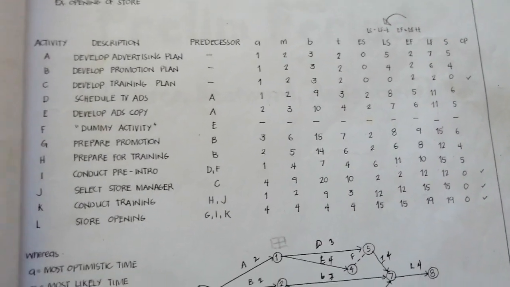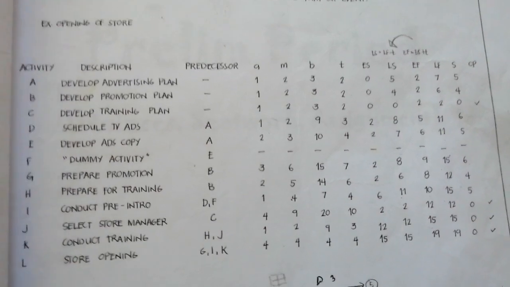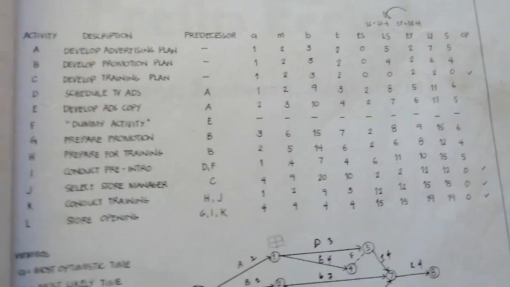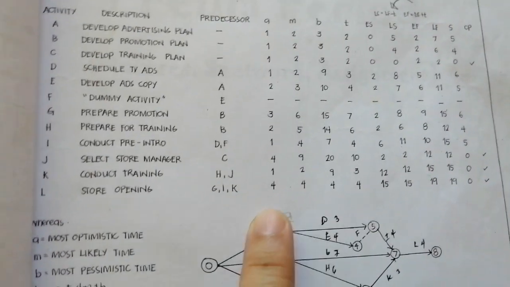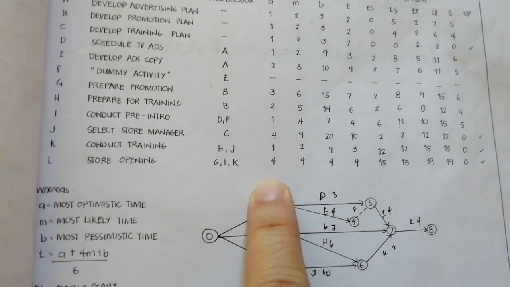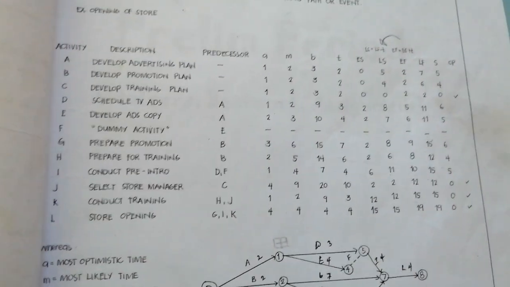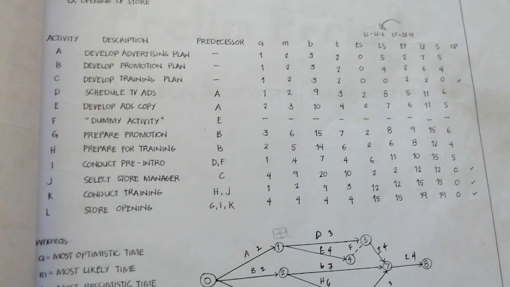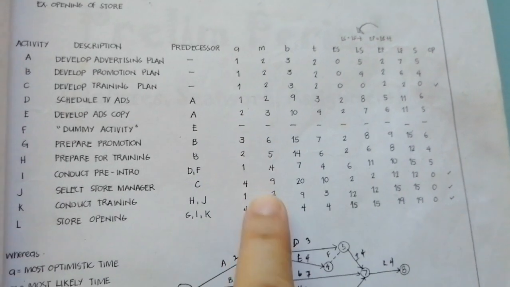And pag mainit, you'll be able to madadry kagad siya, makakure kagad yung cement. So, pag mainit na mainit yung panahon, the time in curing, pag mainit, yun yung optimistic. The most likely is the usual. Okay, hindi mainit, hindi tag-ulan. So, kung ano yan, curing of cement. So, these are the values.